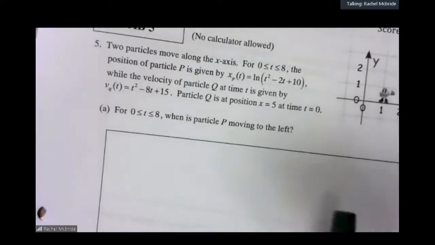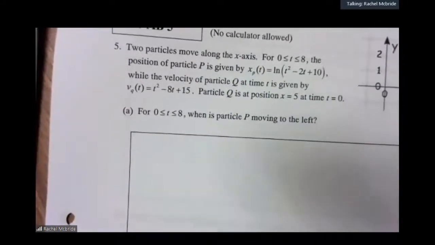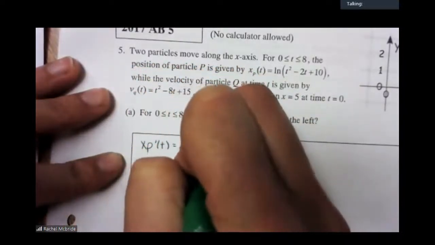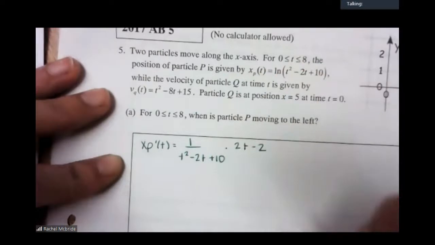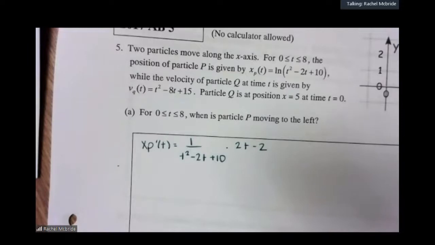So we need to take particle P's equation and find its derivative. So a particle is moving to the left when the derivative is negative. So I'm going to derive x of P. So that's 1 over t squared minus 2t plus 10 times derivative of that, which is 2t minus 2.